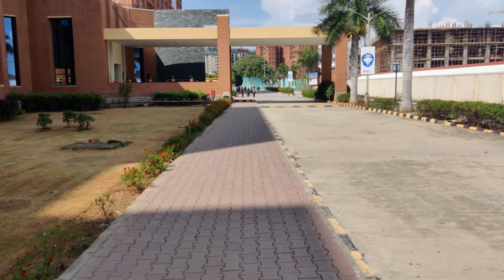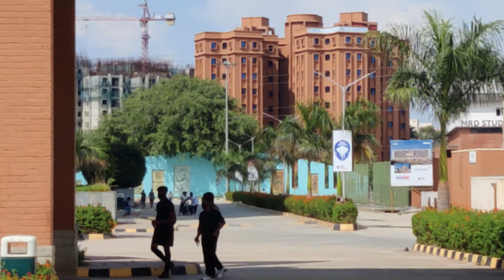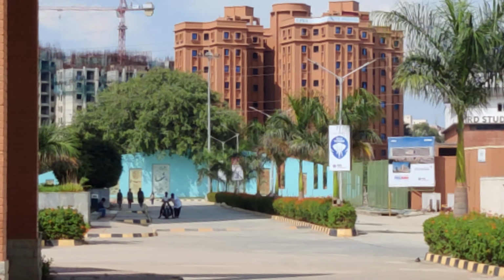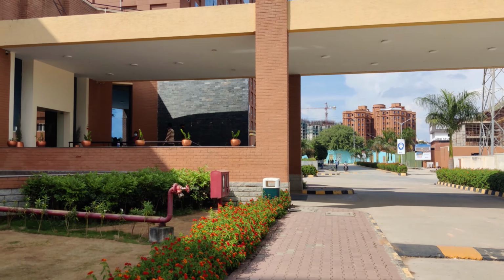Totally in this campus there is a basketball ground, and there's one food court for the whole campus, and the boys hostel is inside the campus, and there is an MRD auditorium.